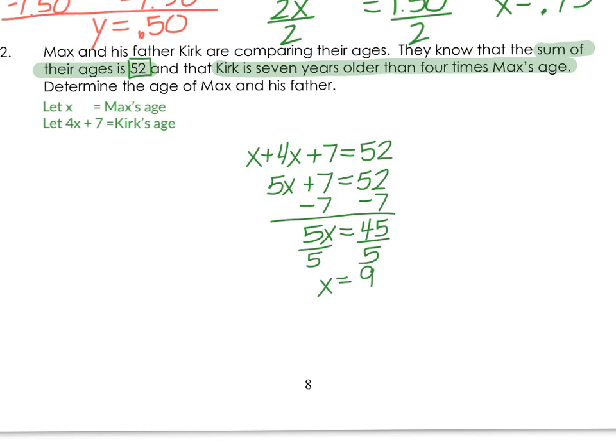So up to my let statement, I can put x, Max's age, equals 9. And then for Kirk's age, we're going to go to our calculator, and we're going to put that in. 4 parentheses when we sub in, 4 times 9 plus the 7, which would then equal 43. So their ages are 9 and 43. And that's my answer for this one. So again, I knew that I was only going to have one equation, one variable, because of the 52. So that's how I knew to only use an x for this problem.